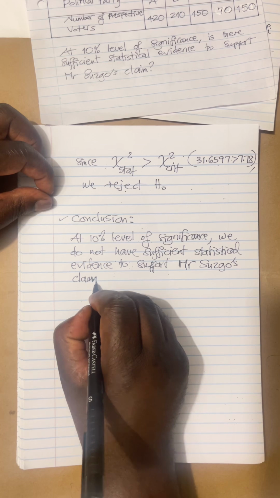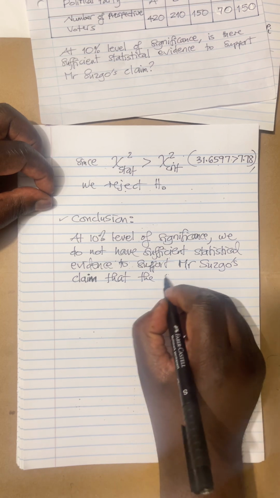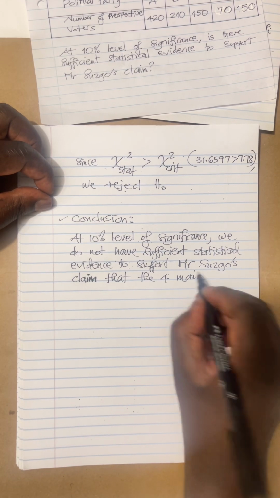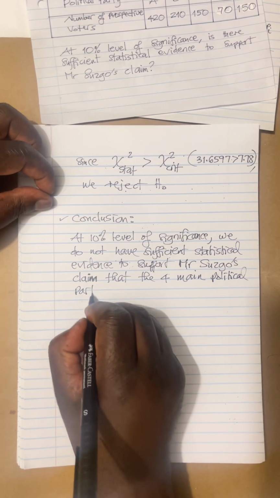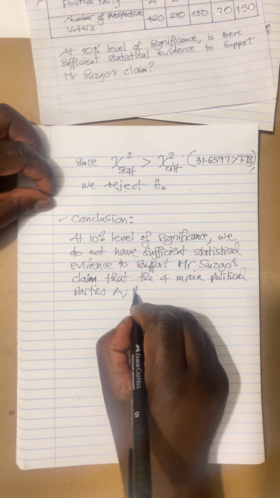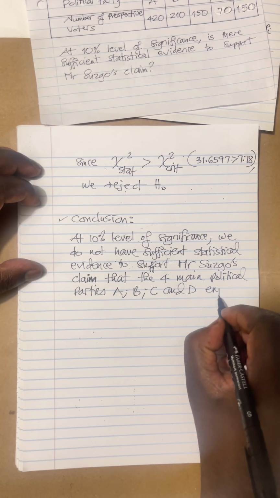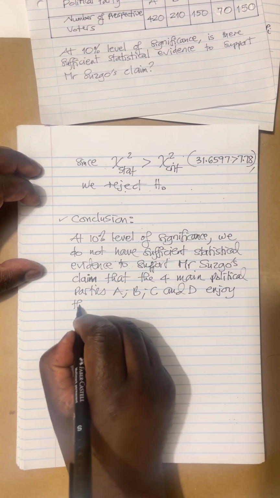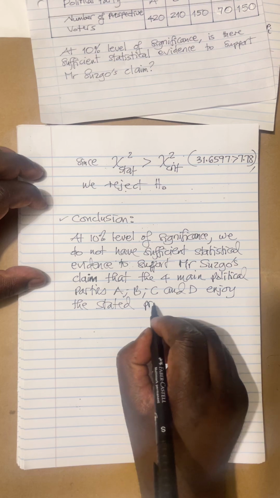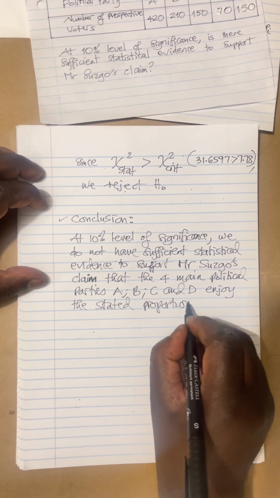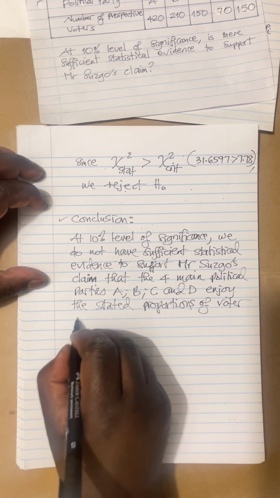And what is Mr. Suzio's claim? That the four main political parties A, B, C, and D enjoy the stated proportions of voter support.